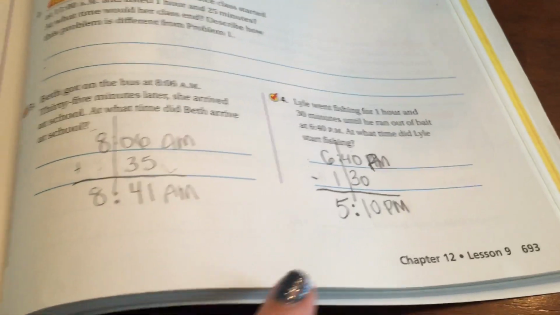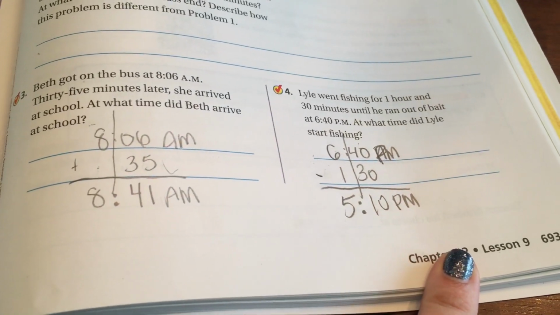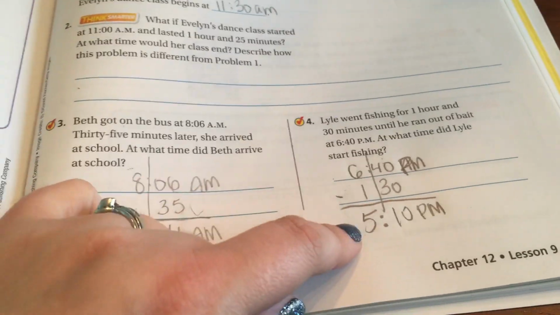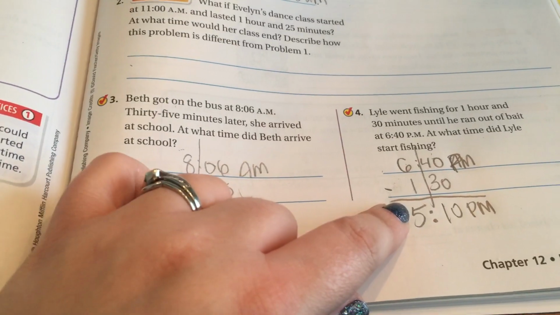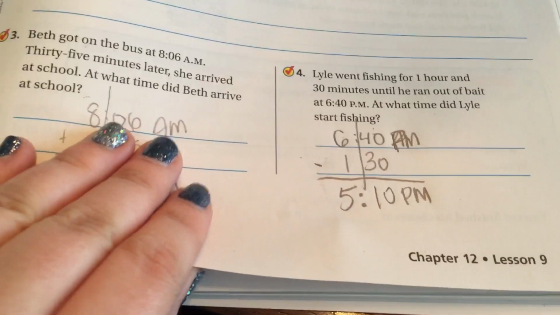And if you were to work forwards, like if you do the start time and then you go forward in time how long he was there, it should end up right where you left off. So if I added an hour and 30 minutes to this, 30 minutes plus 10 minutes is 40. 1 hour plus 5 hours is 6:40. So that works out that way too.